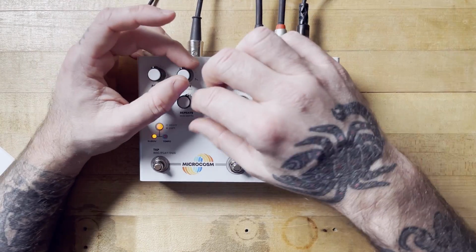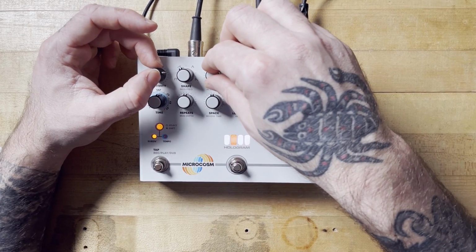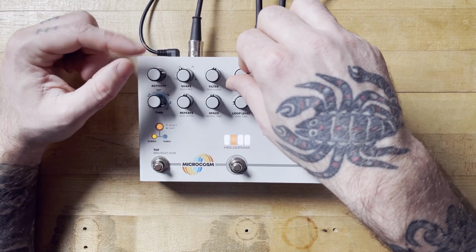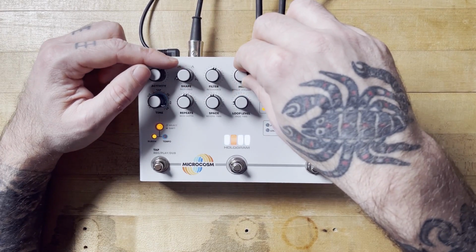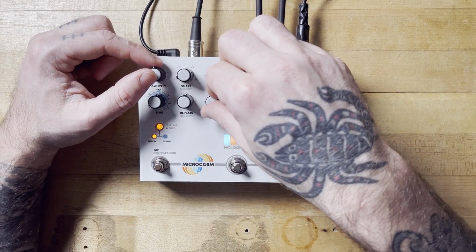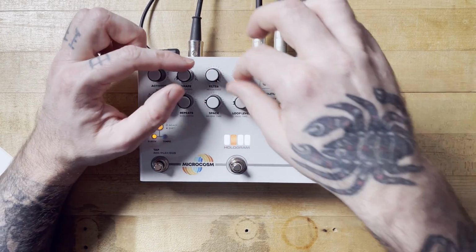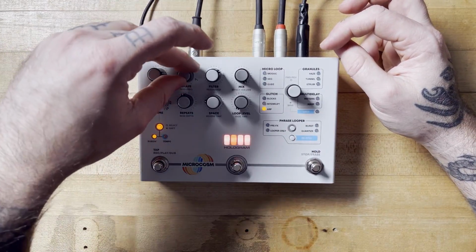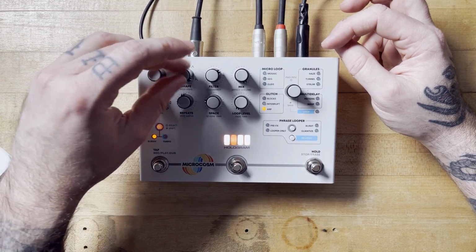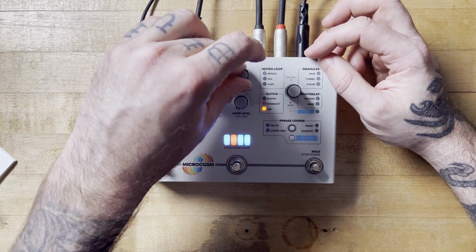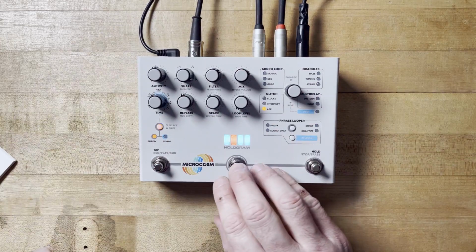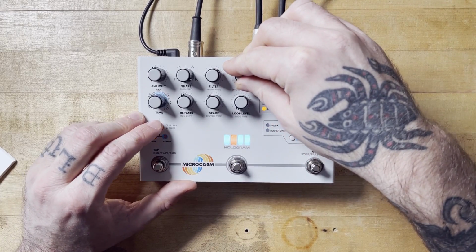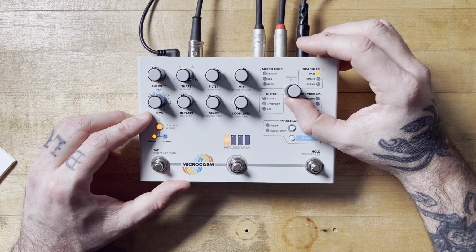Harp, it creates a sort of arpeggio. Then granules again.